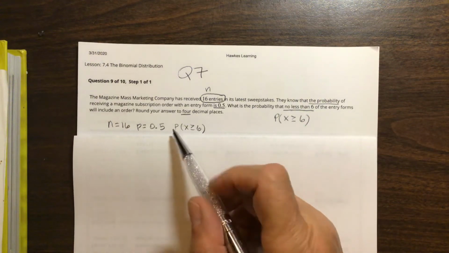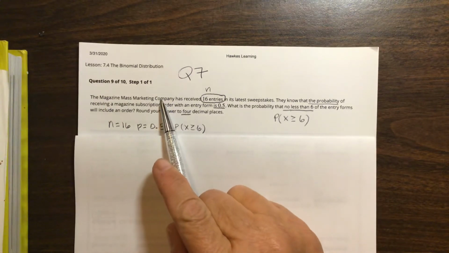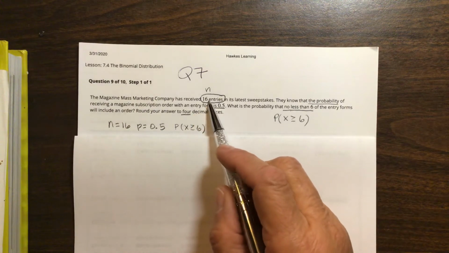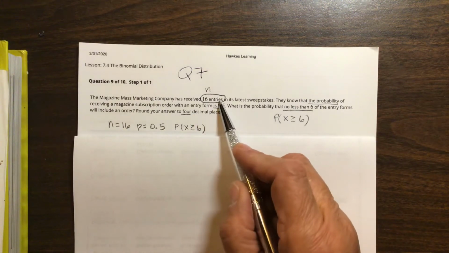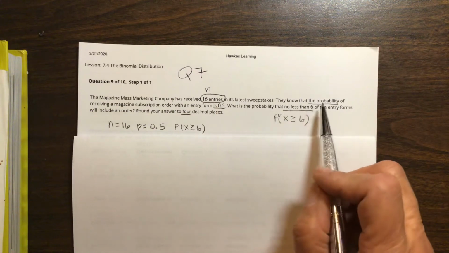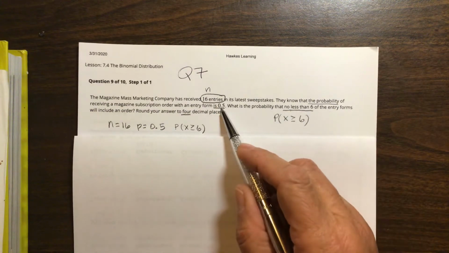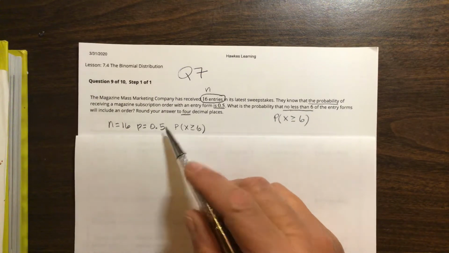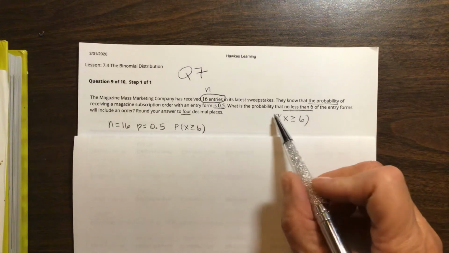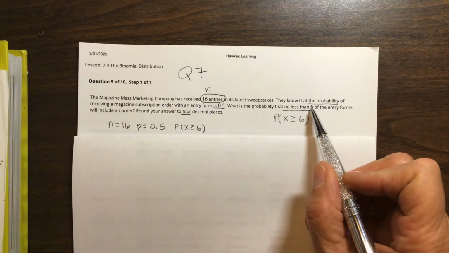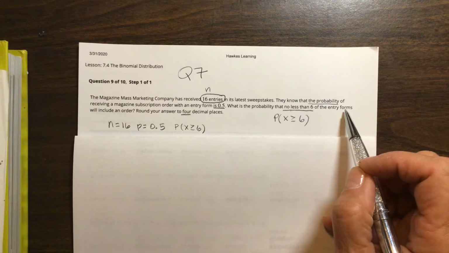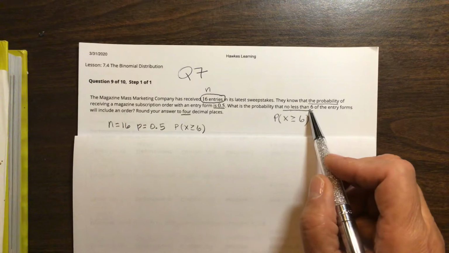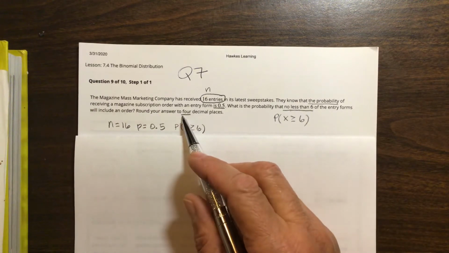In this problem, I'm just going to show you how to pick out the information that you need from the problem. So our n is the number of entries, and then they give us the probability of 0.5. So n was 16 and p is 0.5. And then it says, what is the probability that no less than 6, blah, blah, blah. This is just the part that we need to know. What probability are we looking for? And then we're going to round to 4 places.